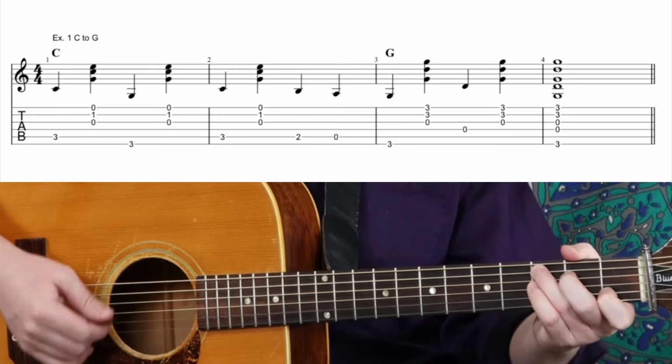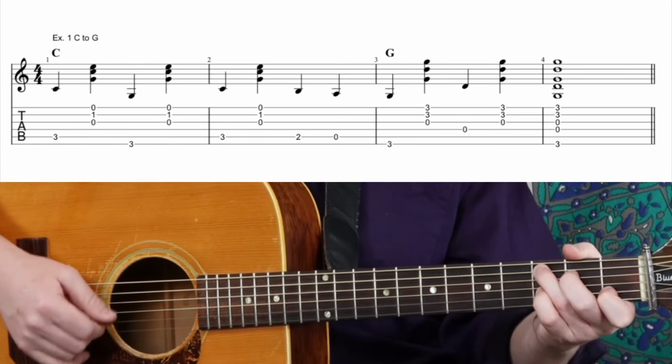Okay, so let's try that. Example number 1, we'll have one regular boom chuck with alternating bass of C. Then we'll have a measure with half a boom chuck. Boom chuck, boom, boom, boom chuck, boom chuck, boom. Sound good? Okay, here it is. Nice and slow. Example number 1. 1, 2, 3, 4.